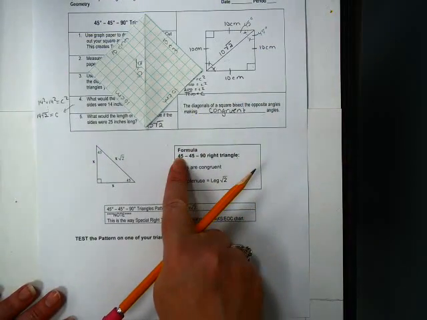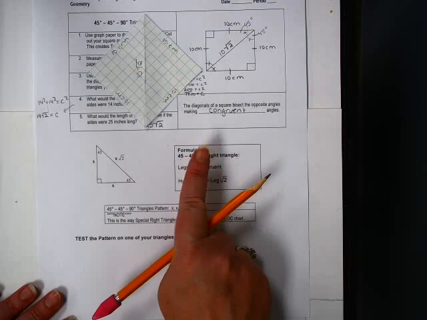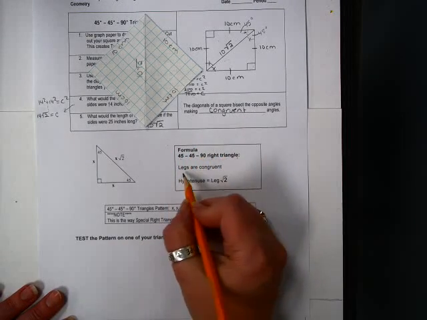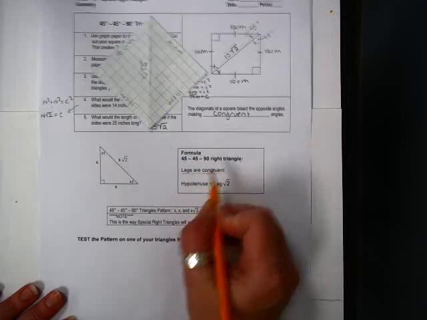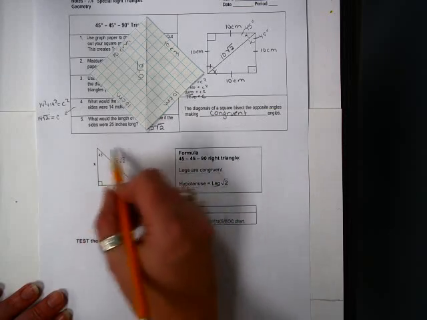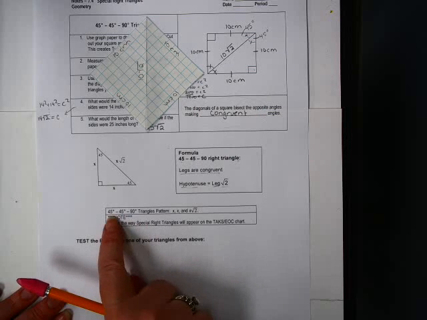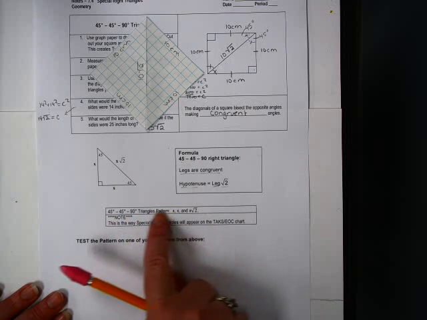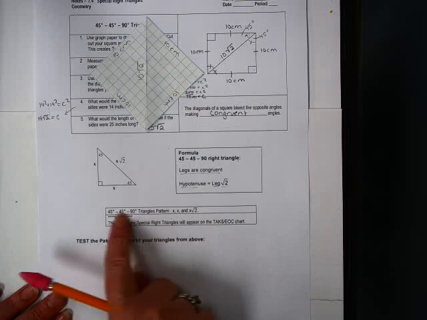And whenever you have a 45, 45, 90 right triangle, we know that the legs are congruent and that the hypotenuse is going to be the leg times the square root of 2. This is another way that it's shown: X square root of 2. Okay. This is what it looks like on your formula chart, just like this.